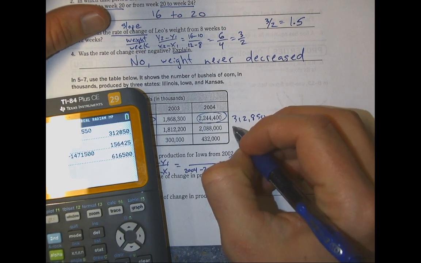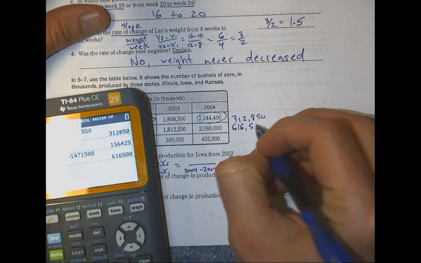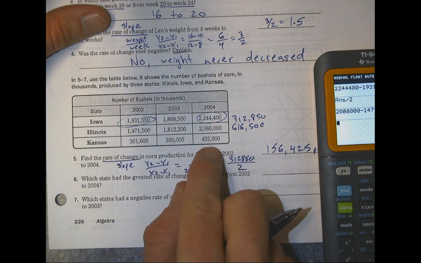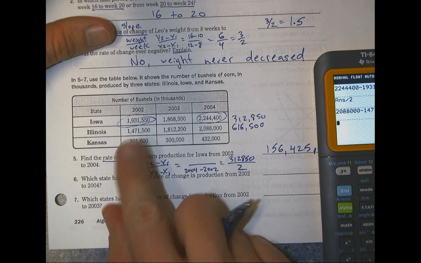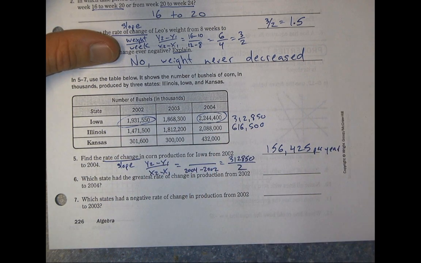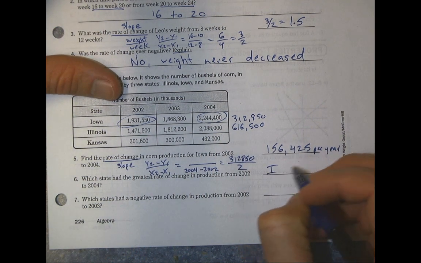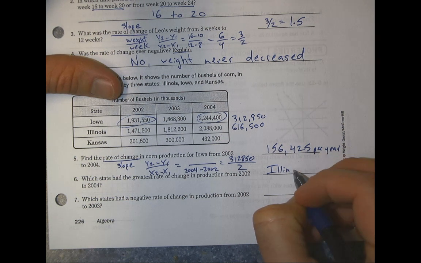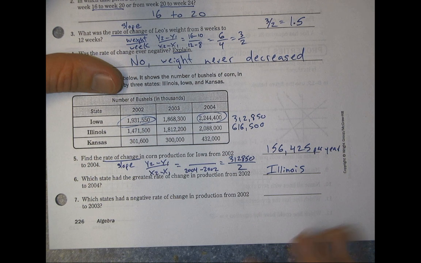So this one changed by 616,500. And when I look at this one, that one merely went up about 100,000, a little bit more than 100,000. So clearly the answer, which one had the greatest rate of change, which is basically just asking you which one changed the most over that time period, would be Illinois.